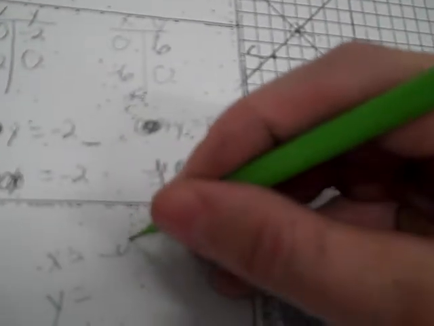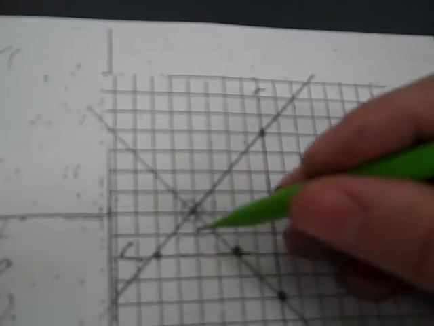Okay, the lines do cross, and I mark the point where they cross, right there. So it looks like x is -1, -2, -3, -4, and y is going to be 2. Okay, done. Next problem.